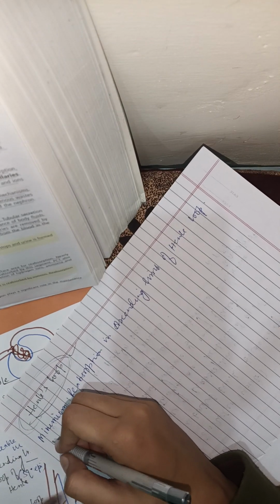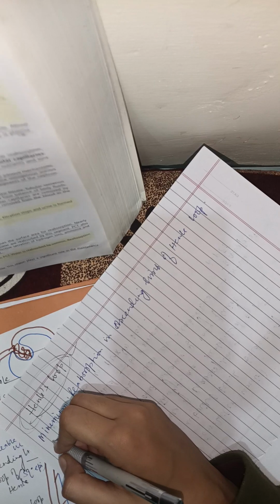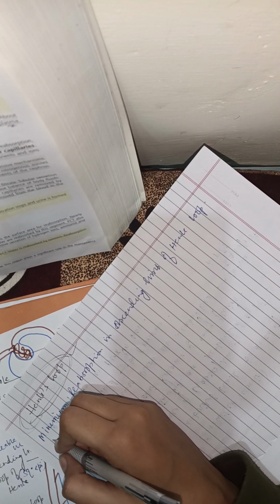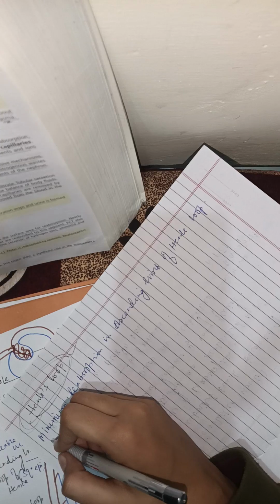This region plays a significant role in the maintenance of high osmolarity of the medullary interstitial fluid.